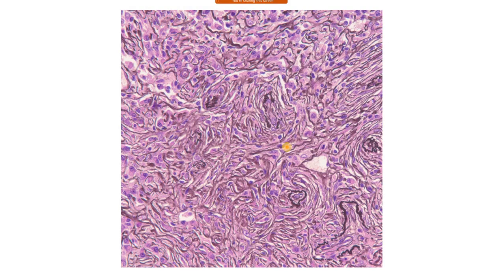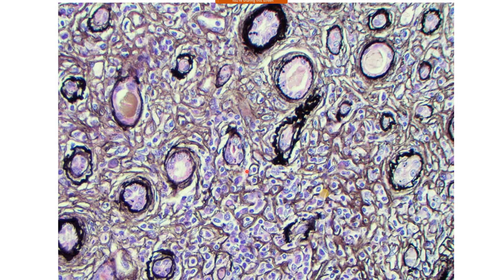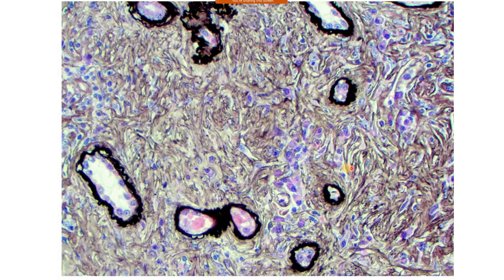This is the silver staining. You see the storiform pattern, but if you look closely in between the fibers, we do see lots of plasma cells. This is another area. You see the storiform pattern of interstitial fibrosis, and we do see lots of plasma cells. This is another area. You see lots of plasma cells. Also, we do see the lymphocytes as well.